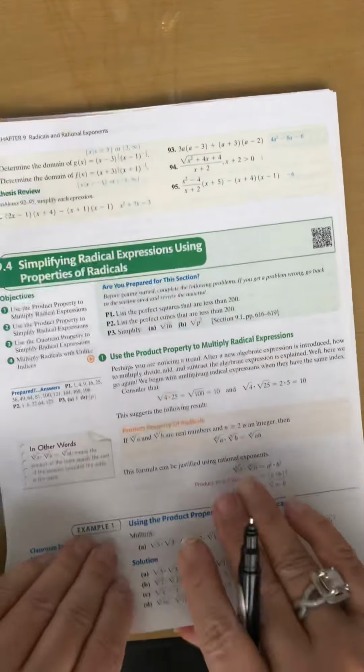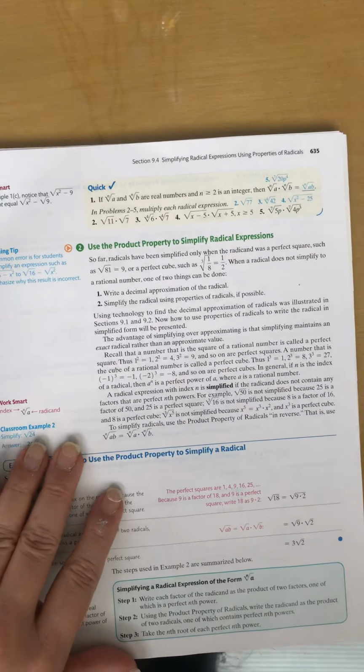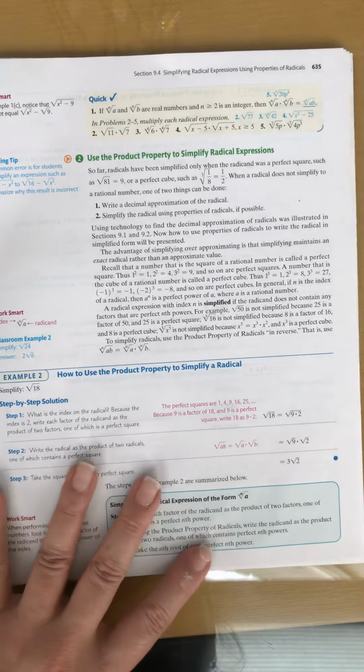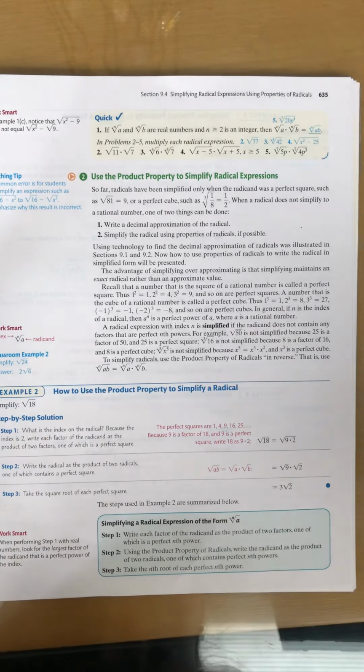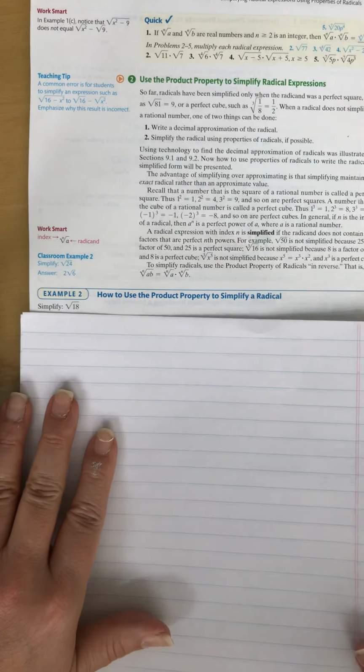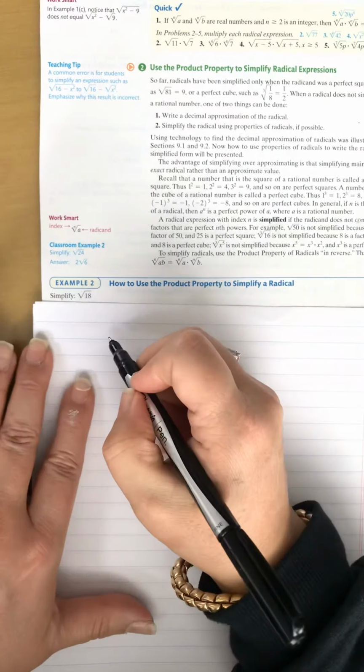Okay, next, moving on. All right, now this is important. This is how we are going to simplify radical expressions. Okay, here is how you're going to simplify.